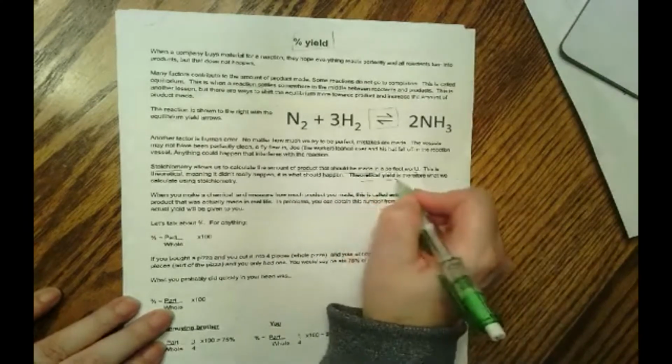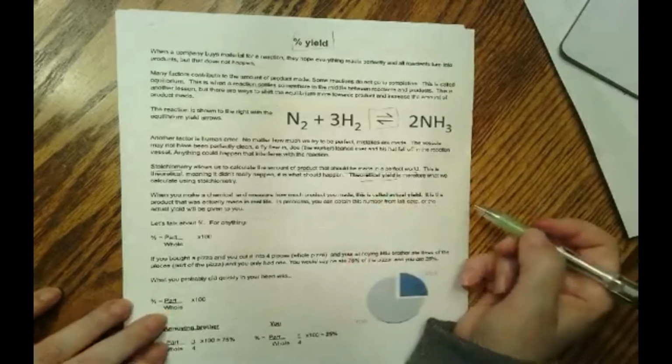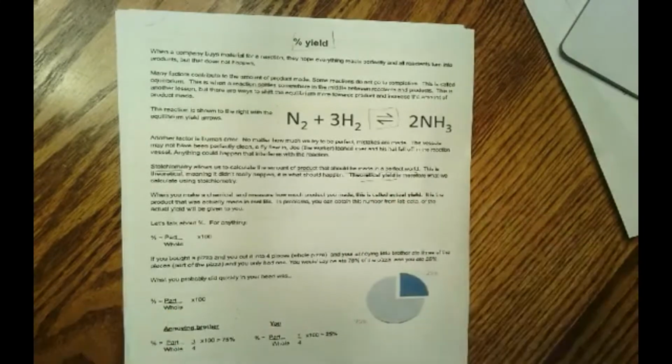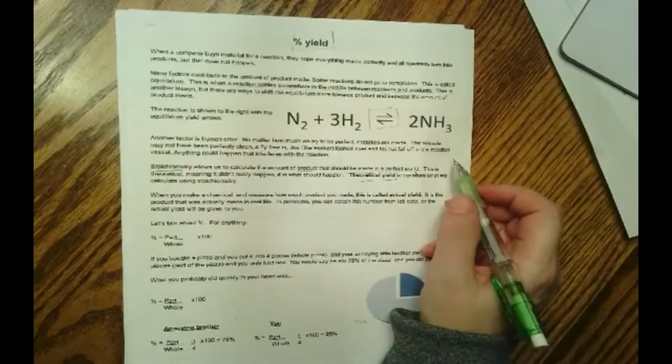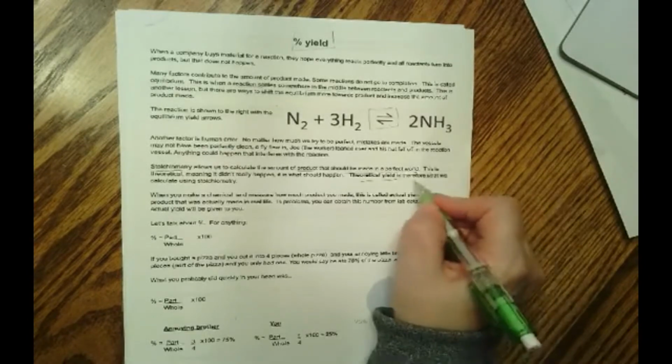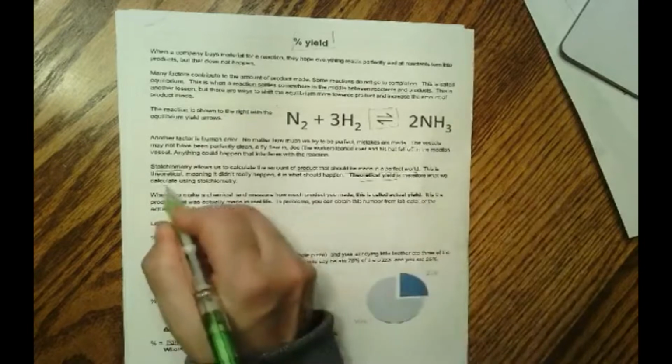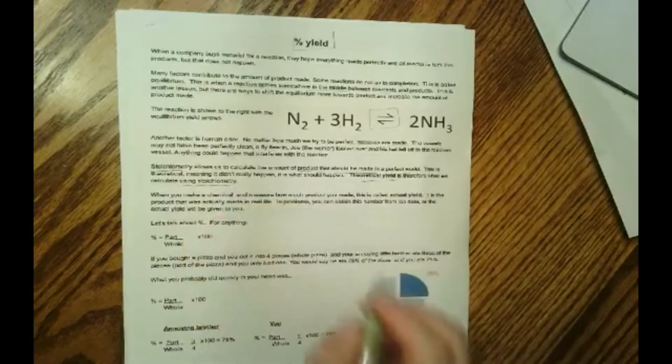Okay? Theoretical. It doesn't really happen. We calculated it. We didn't do it in a lab. We just did it on paper with math. That's what you've been doing. Every reaction that you've been doing in stoichiometry is theoretical. You didn't really do it in a lab. Theoretical is what we calculate using stoichiometry.